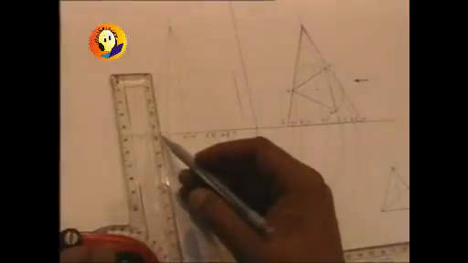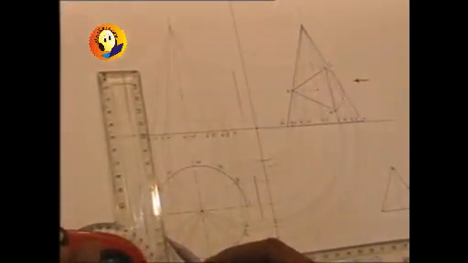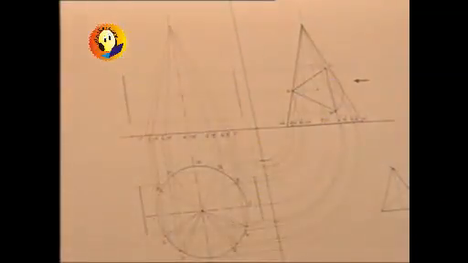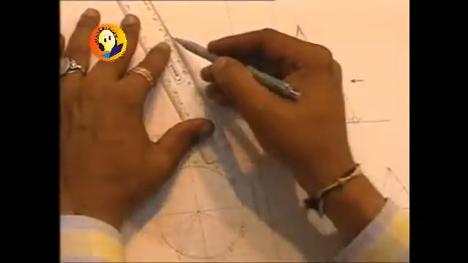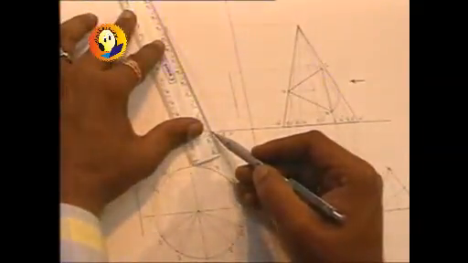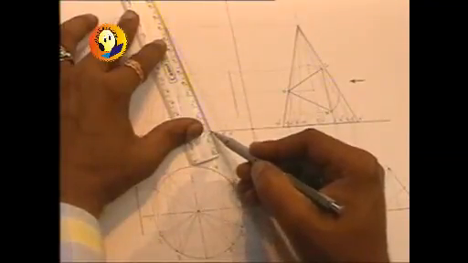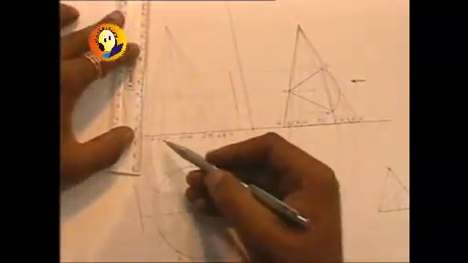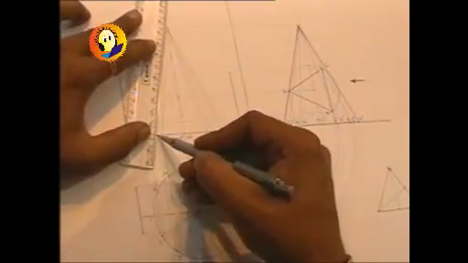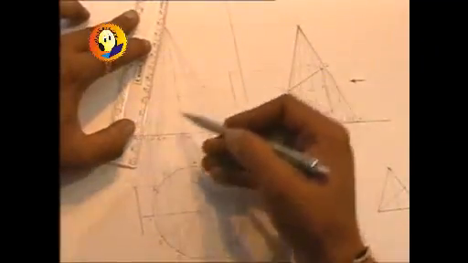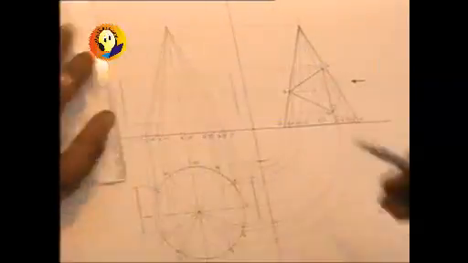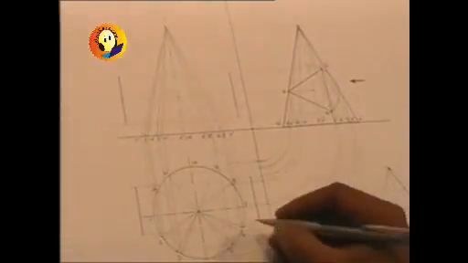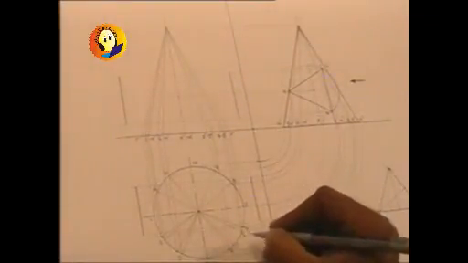So the points are to be transferred to the base, and then they should be connected to the vertex. So we get the generators on which point B and C will lie. A is already on one of the generators of the cone, so that construction is not required. Of course, you can name those generators as generator B as well as C.